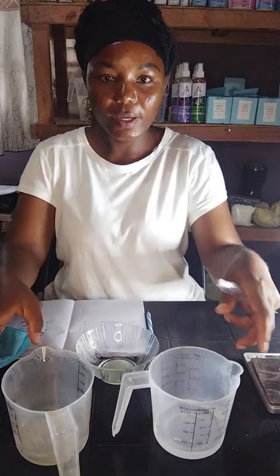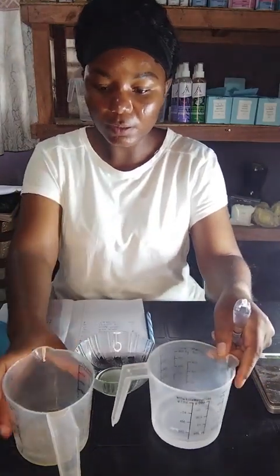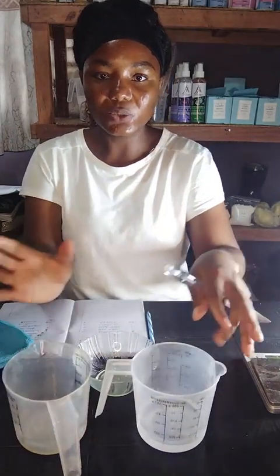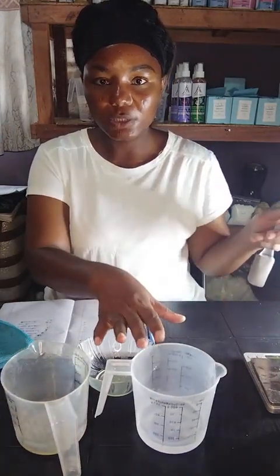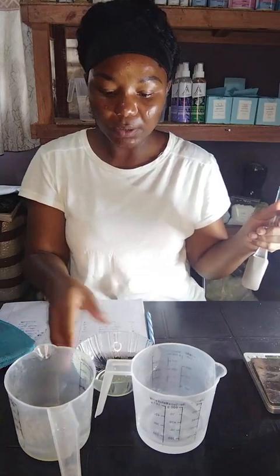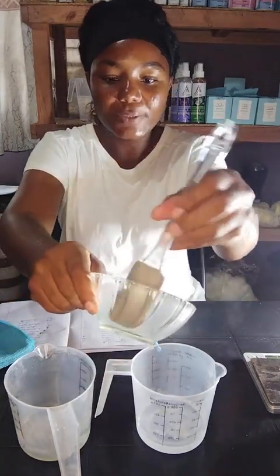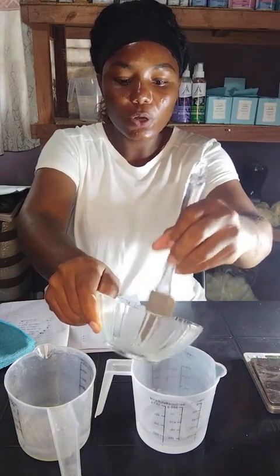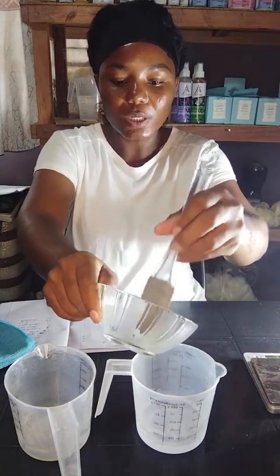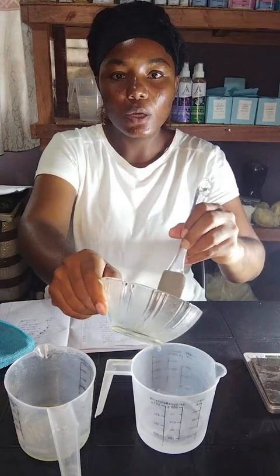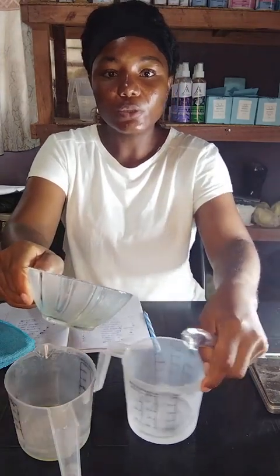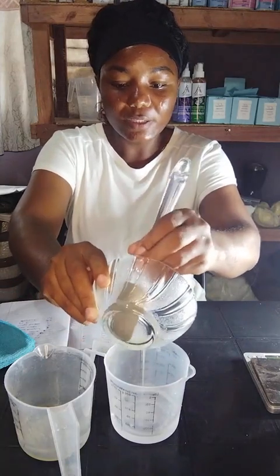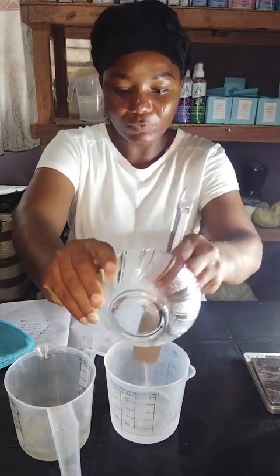Okay, here are our melted products, the oil and the water. You want to heat your water above 70 degrees so that the emulsion can take place. We're going ahead to add our glycerin and xanthan. Always mix your glycerin and xanthan together so that the xanthan can properly dissolve.